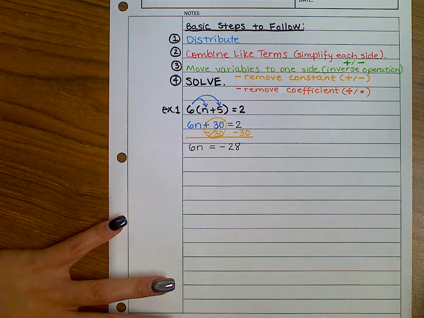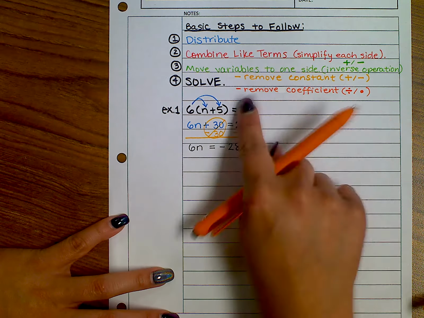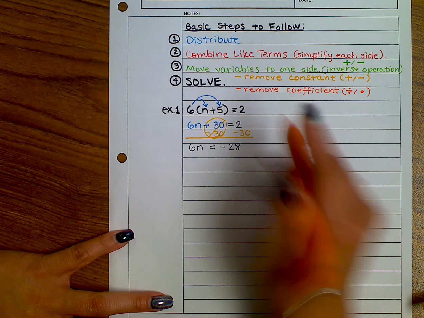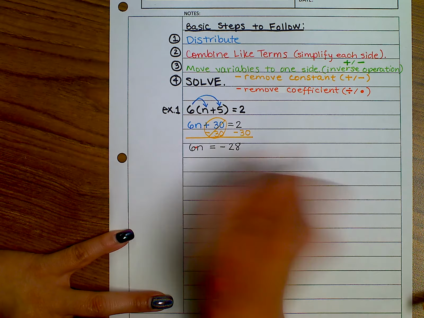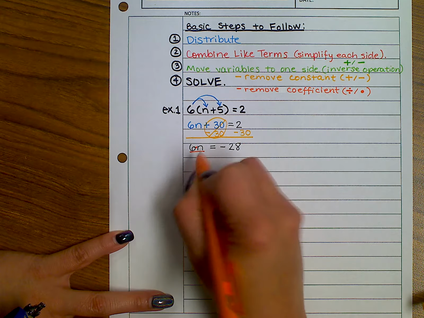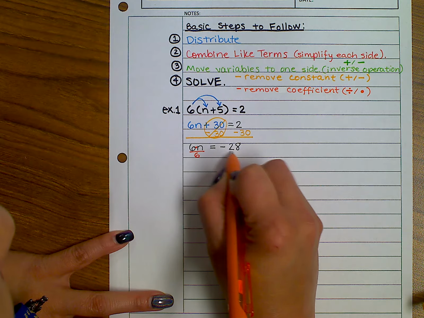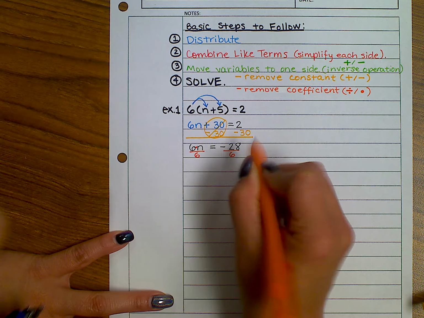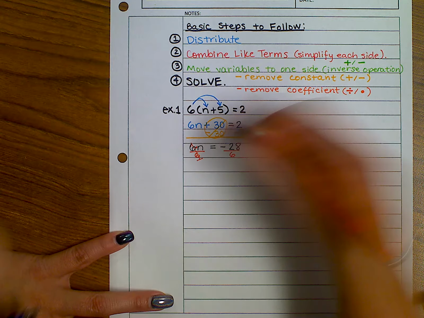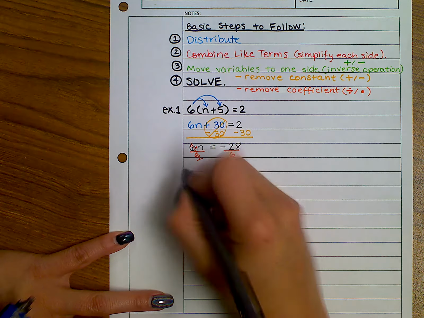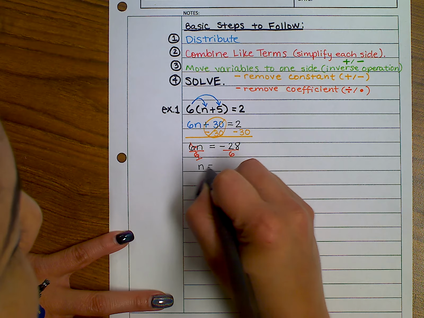Okay, so now I need to remove my coefficient. Right now my coefficient is being multiplied by my variable. So that means I get to divide by my coefficient. 6 over 6, that reduces to 1. And I can bring down n equals.